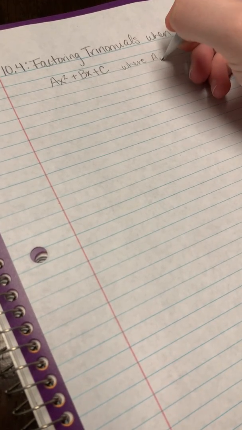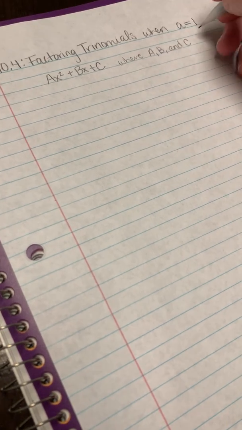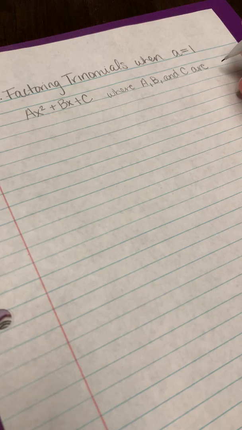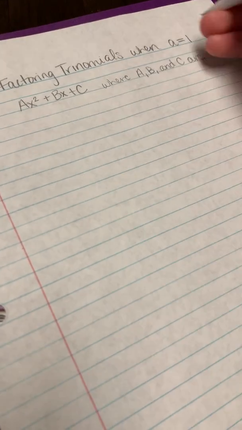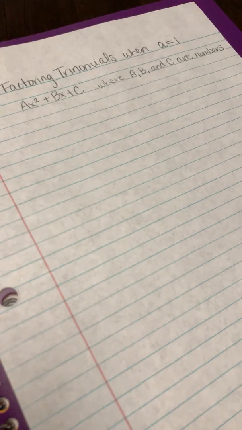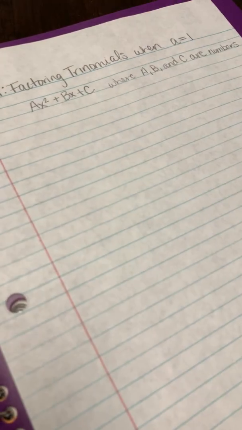where a, b, and c are numbers. So ax squared plus bx plus c, where a, b, and c are numbers. So we will be focusing on trinomials when a equals 1, okay? So a could equal any numbers, but that just makes it more complicated. So the most basic form of a trinomial is when a equals 1. So with that concept, we're going to talk about how to go about factoring.